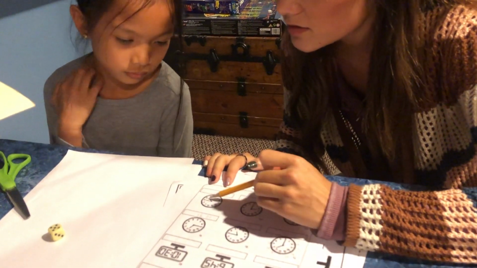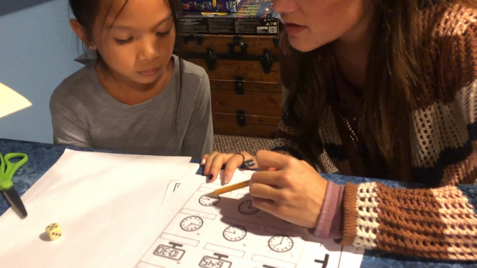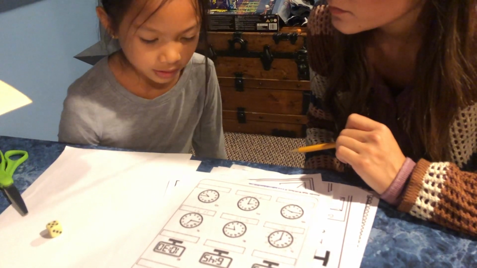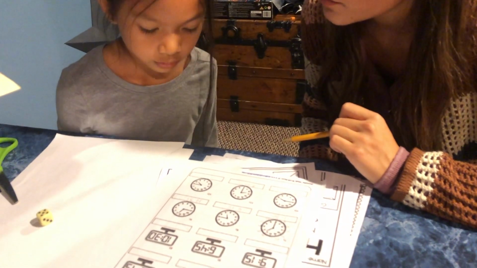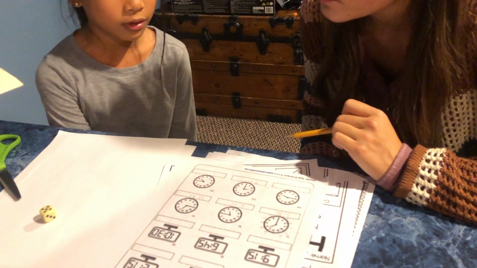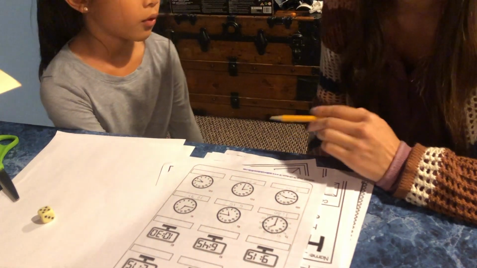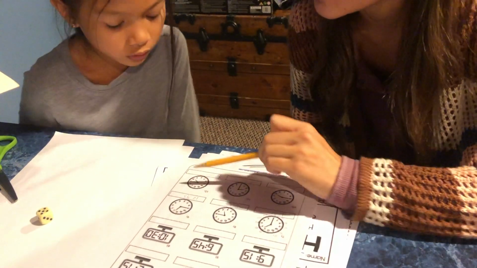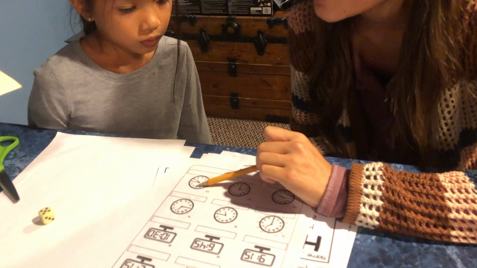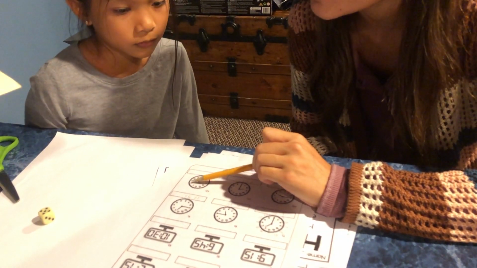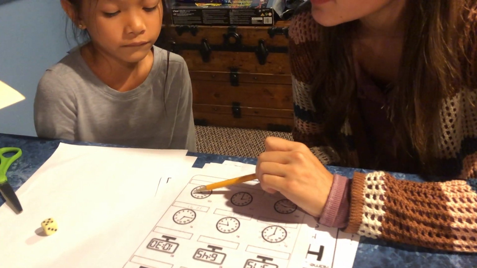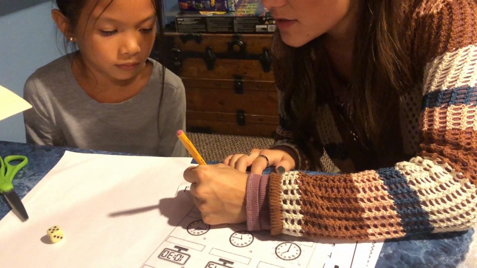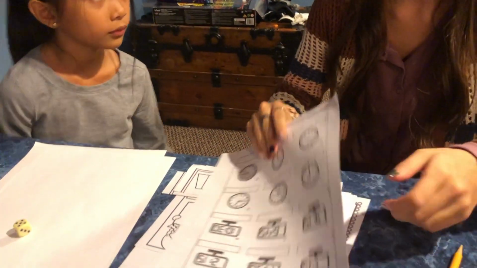Okay, so the small hand is in between what numbers? 4 and 5. Which one is the right one? 4. Good job. Okay, and the big hand's on what? If it's at 3, remember we're going by 5s. So if 1 is 5 minutes, the 2 is 10 minutes. What's 10 plus 5? 15. Good job.